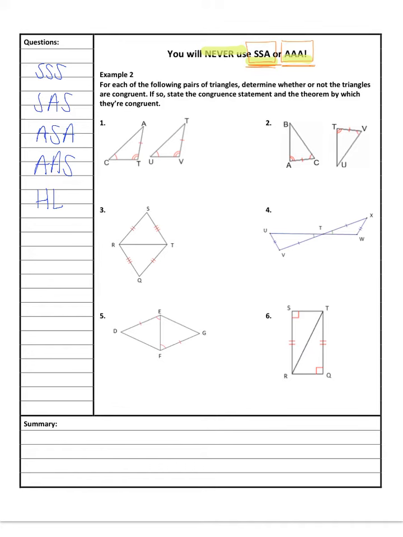So let's take a look at these examples. It says, for each of the following pairs of triangles, determine whether or not the triangles are congruent. If so, state the congruence statement and the theorem by which they are congruent. So the first thing you want to do is look at what pieces are given to you.